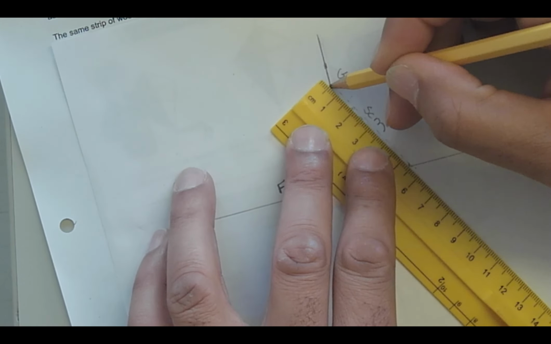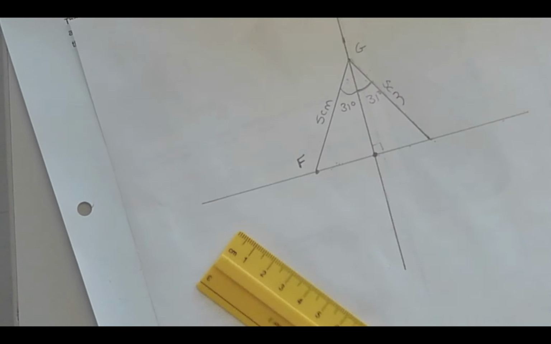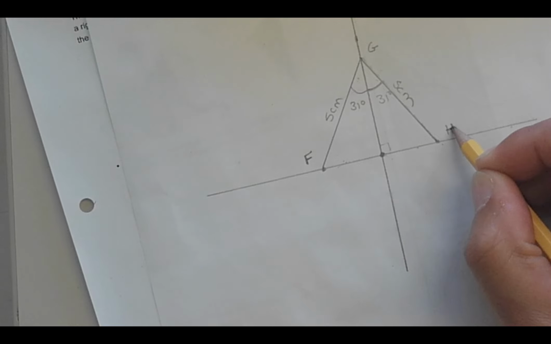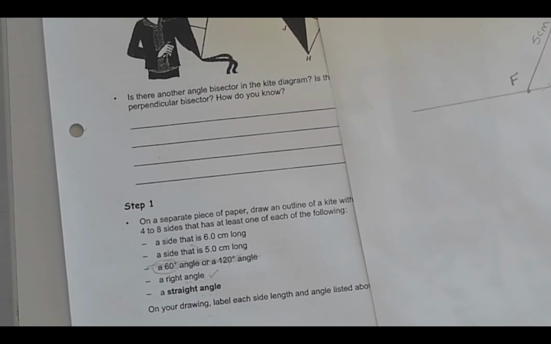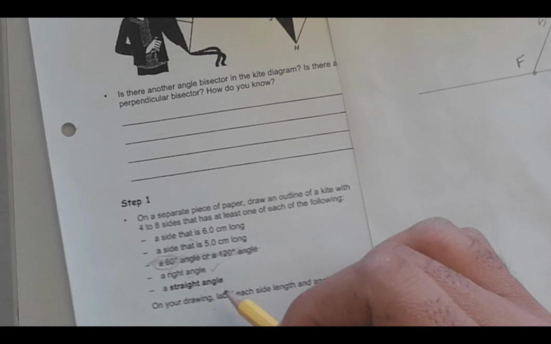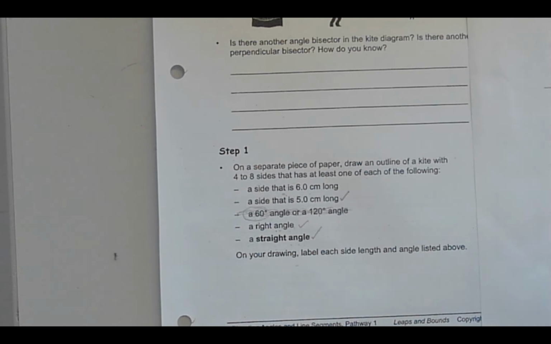All right, so let me just fill in this piece here. So now this side, and I'm going to line things up, is my other side, and I'm going to call this point H. Okay. So I've got a right angle. I have a straight angle. If I call this I, I have my straight angle, FIE. A straight angle is 180 degrees. So I've got my straight angle. I have my right angle. I have my 5. I have that.